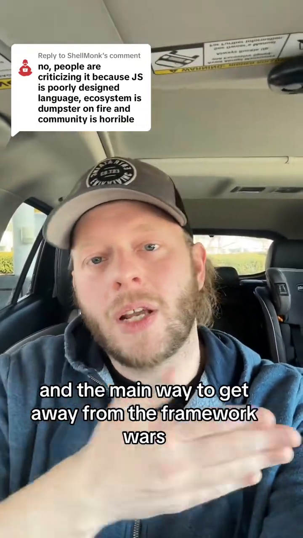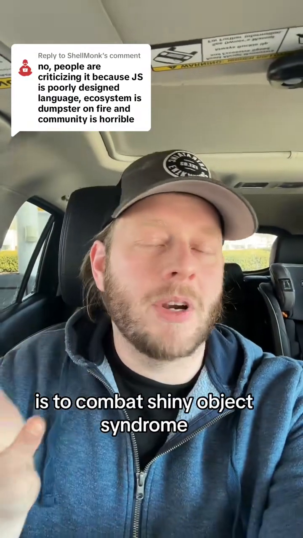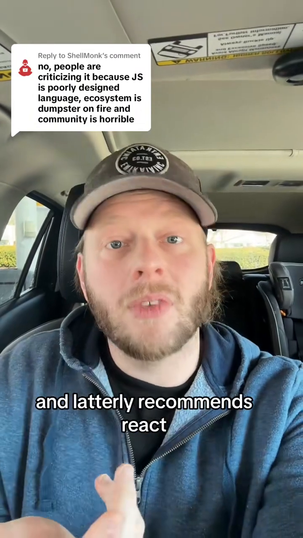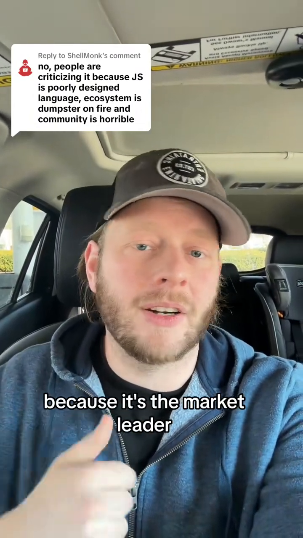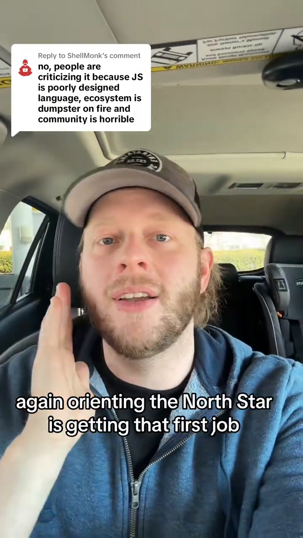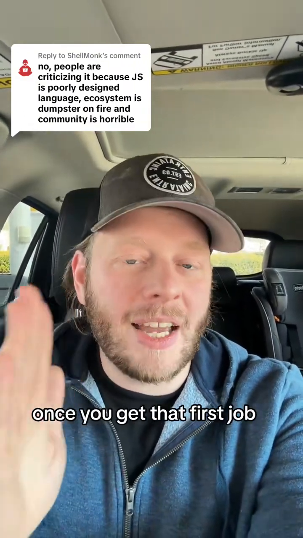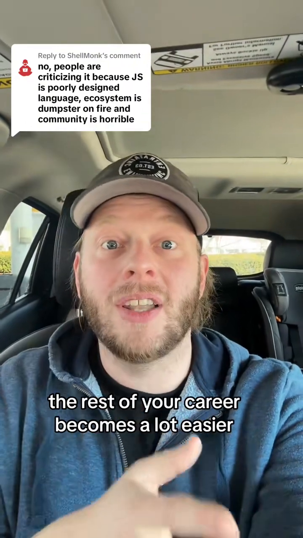And the main way to get away from the framework wars is to combat shiny object syndrome. You just have one single framework you're going for. And Latterly recommends React because it's the market leader. Again, orienting the North Star is getting that first job. It's trite, but it's true. Once you get that first job, the rest of your career becomes a lot easier.